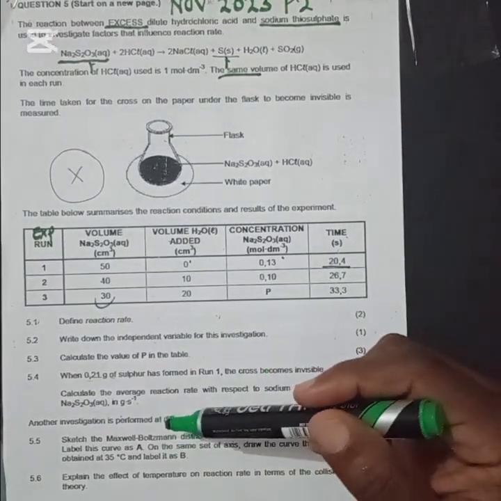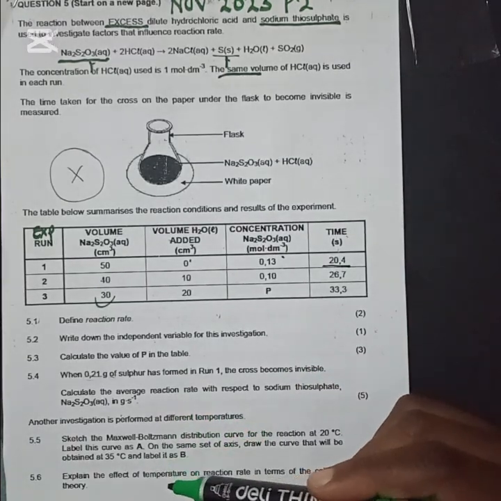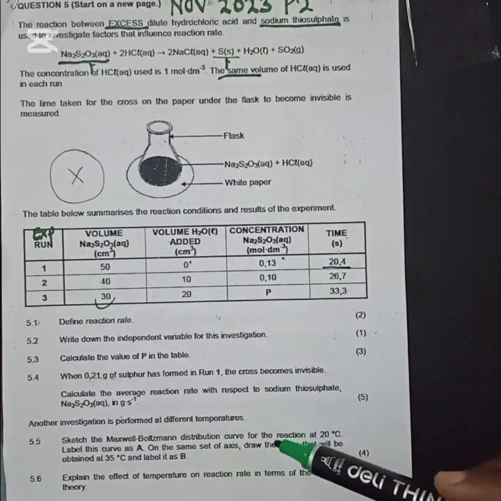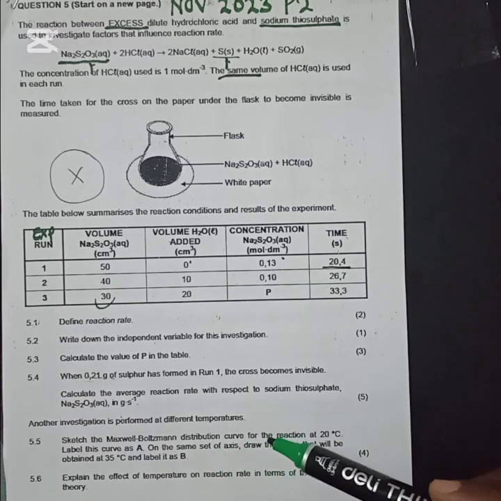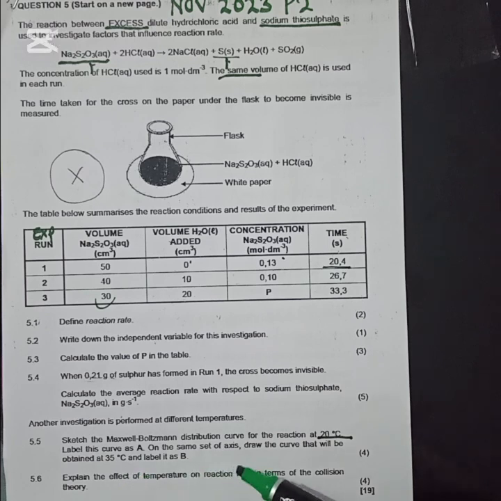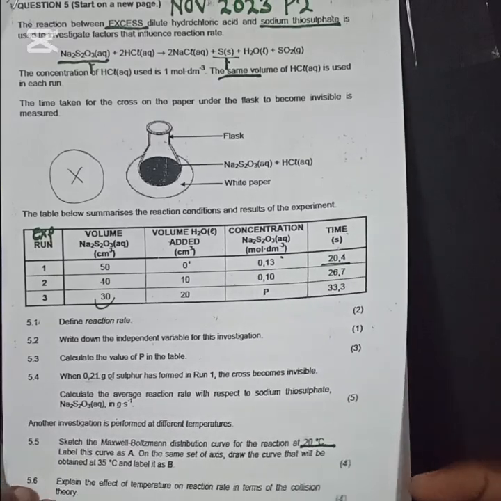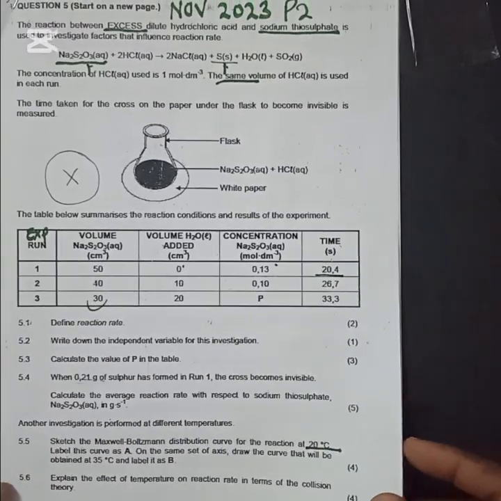Another investigation is performed at different temperatures. Sketch the Maxwell-Boltzmann distribution curve, or energy distribution curve, for the reaction at 20 degrees Celsius. Label this curve as A. Then on the same set of axes, draw the curve that will be obtained at 35 degrees Celsius. 4 marks. That is quite an easy question, 4 marks that are easy to get.